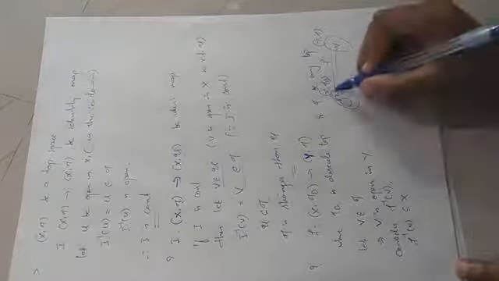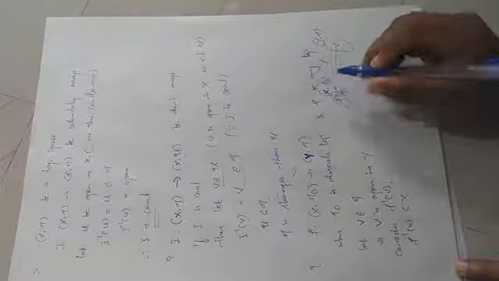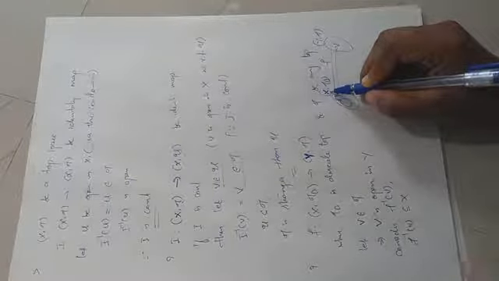And what is capital X? Capital X is a discrete topological space, with tau_d denoting the discrete topology. In a discrete topological space, you all know all subsets are open. Every subset is open.